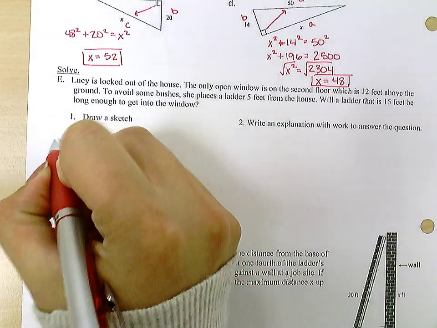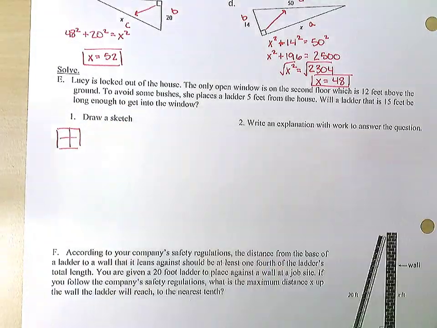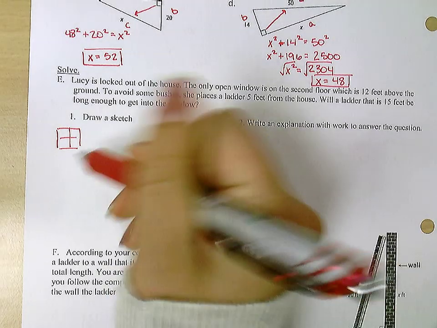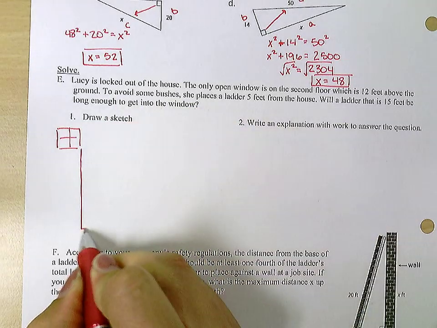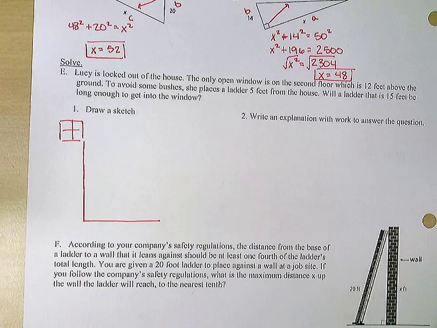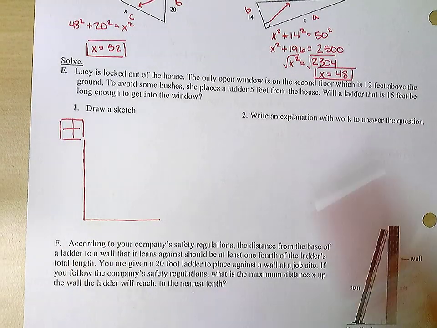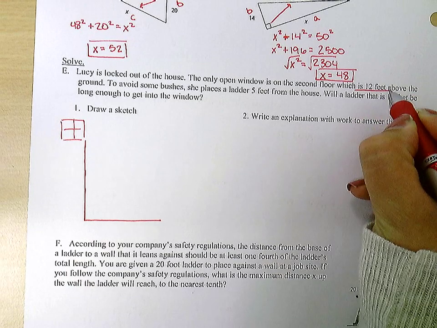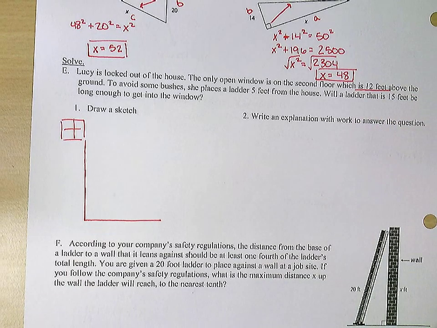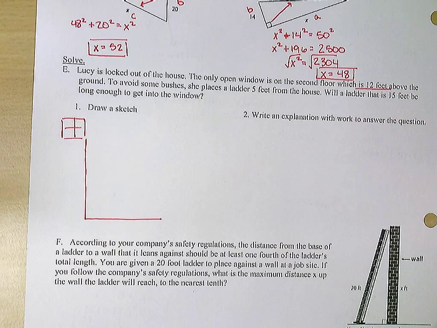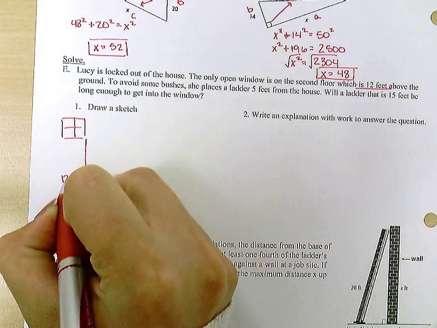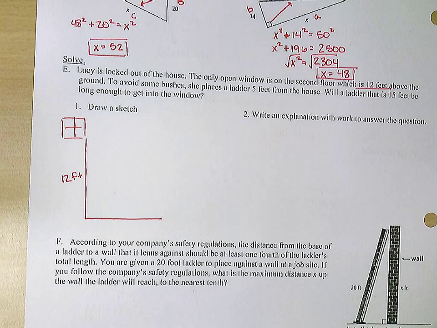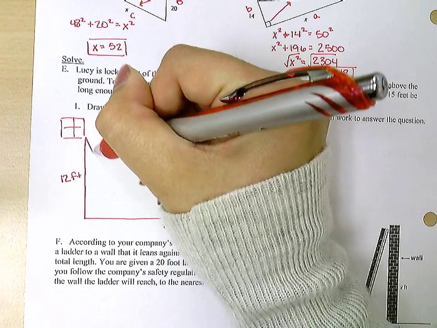So we have our window, right? It's on the second story of that house. So we have the house and the ground. The window, it says, is 12 feet above the ground. So where should I put the 12 feet? Near the window, along this wall, right? So this is 12 feet. Now she's placing a ladder at an angle, right? So here's her ladder.